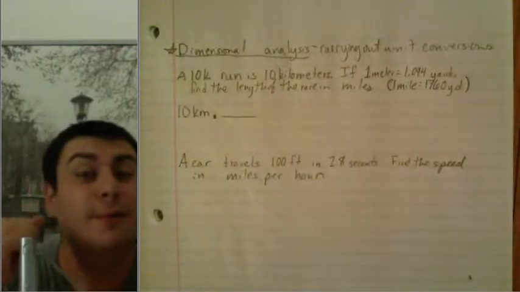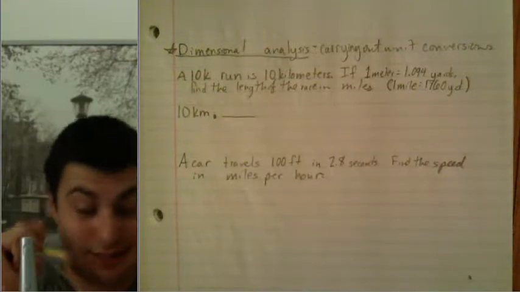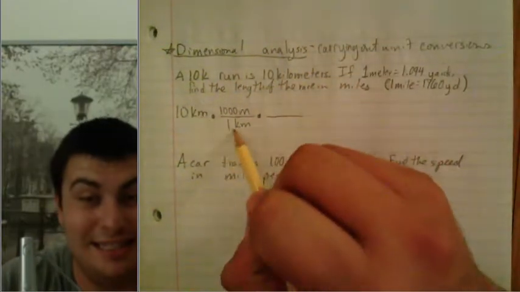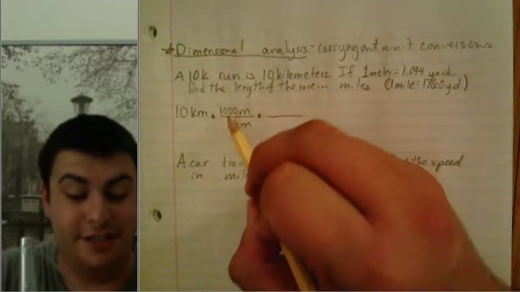We're going to do that reduction but with our units. 1 kilometer is equal to 1,000 meters. We have to make sure that this kilometer and this kilometer reduce with each other, and then we use our conversion factor.